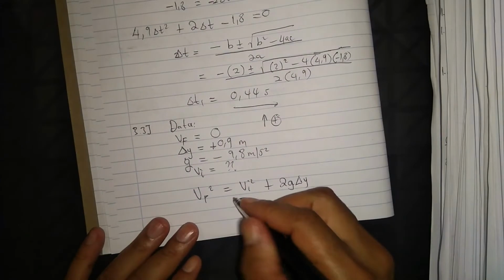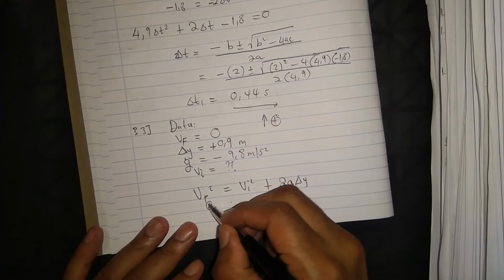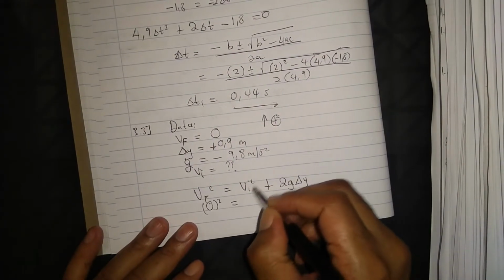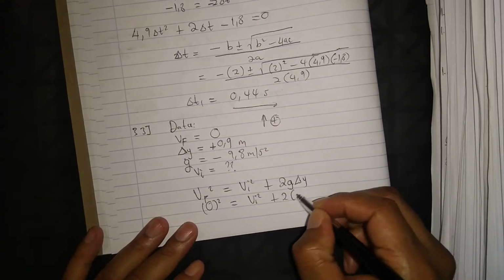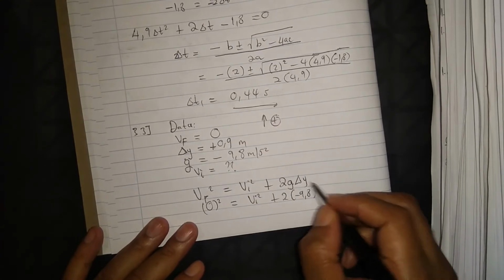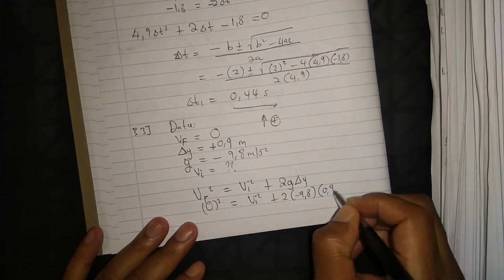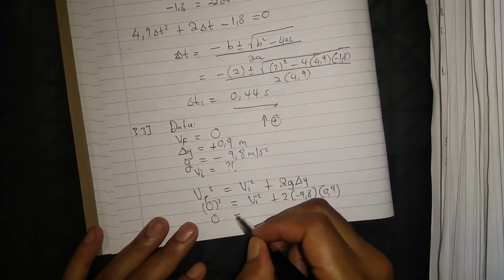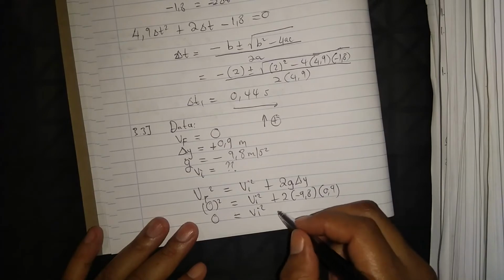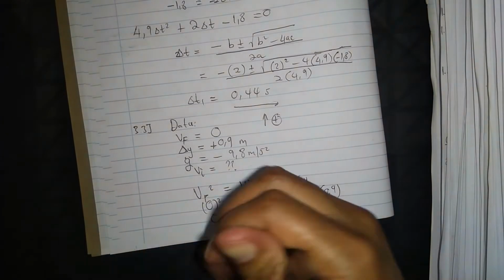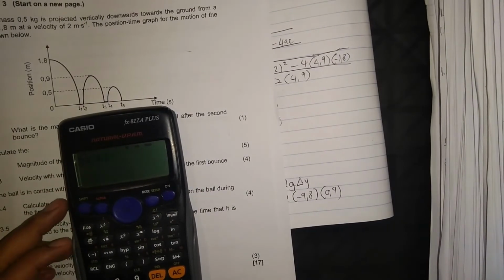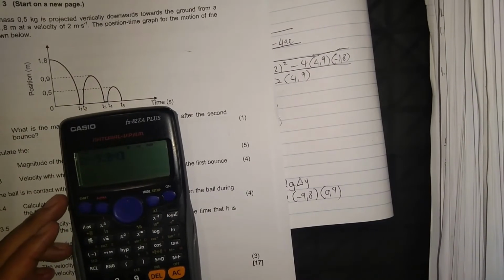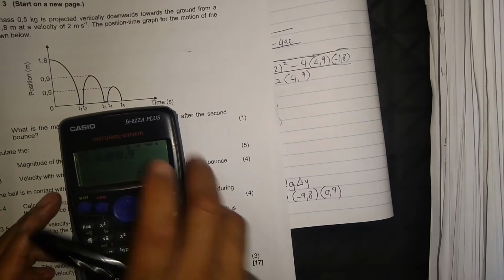Minus 9,8 for g, and the final velocity is 0. Initial velocity is the value I want, plus 2 times minus 9,8 times delta y, which is 0,9.